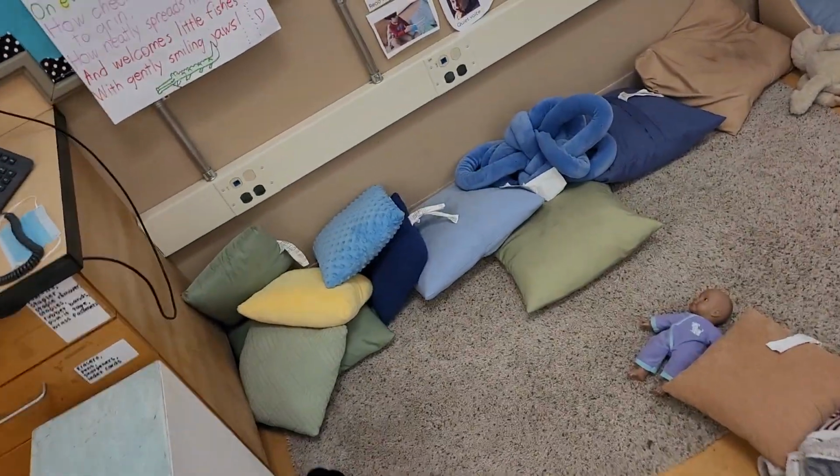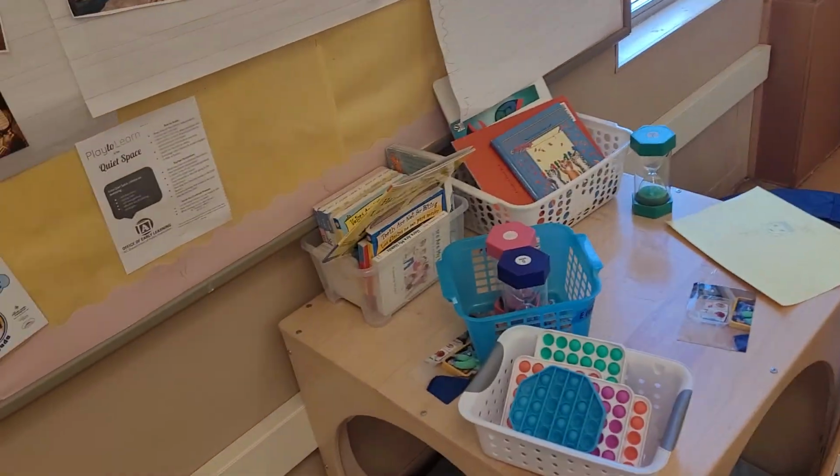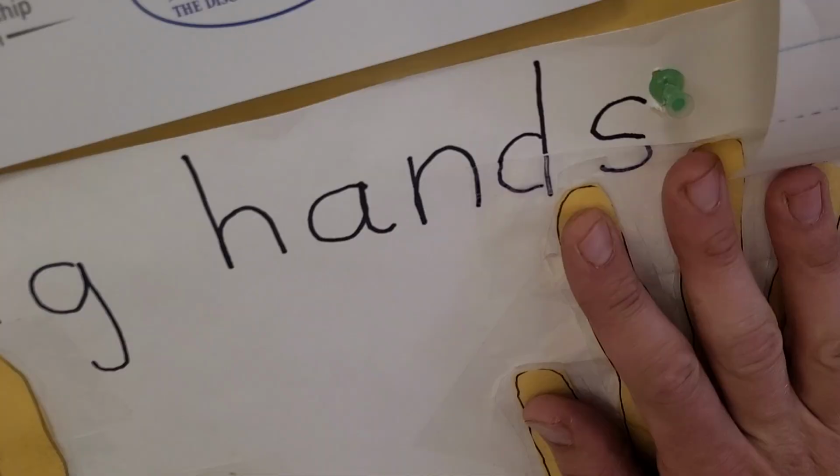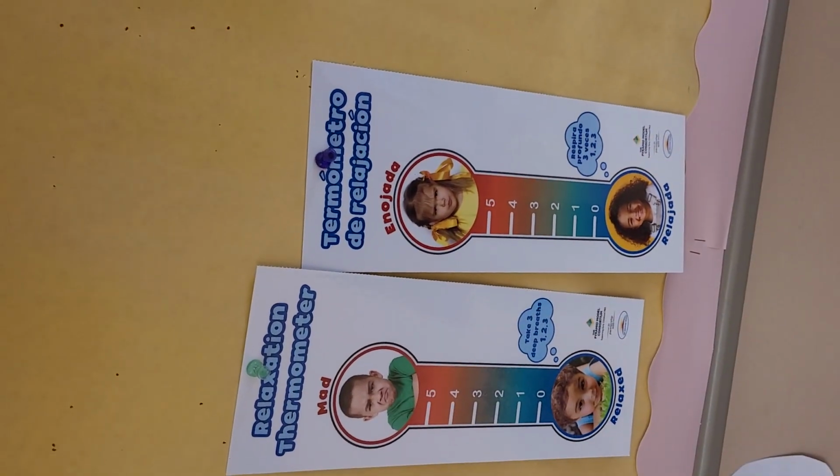Here's the library. This is also one of the main areas for their nap time or their calm down space. We have calming hands here to show them, oh, we could do this, we could push on that if we're upset. Can show on the thermometer how we're feeling right now.